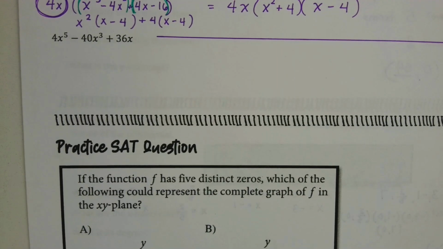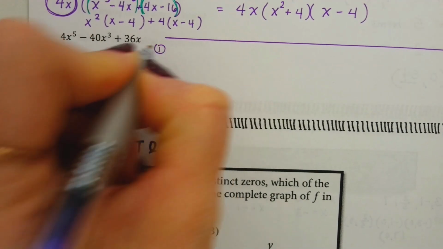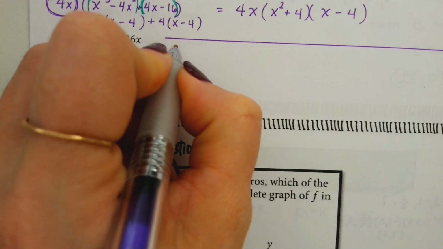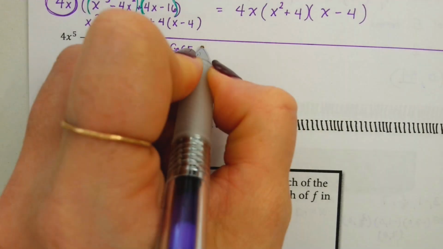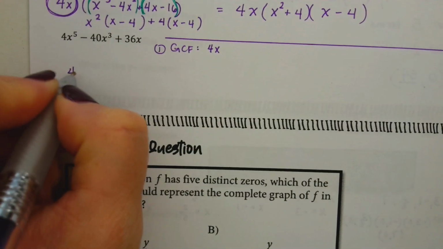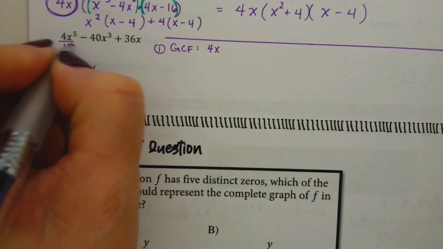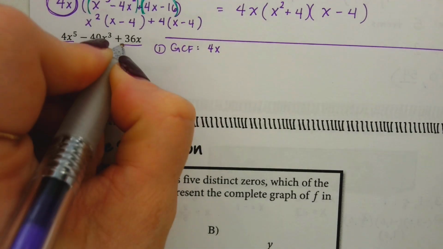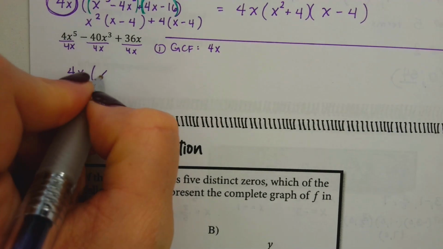All right, one last one. Looking for a big GCF from the start. Is there one? Yeah. 4x. Excellent. So I'm going to take out that 4x and see what's left over. 4x to the 5th divided by 4x would be x to the 4.